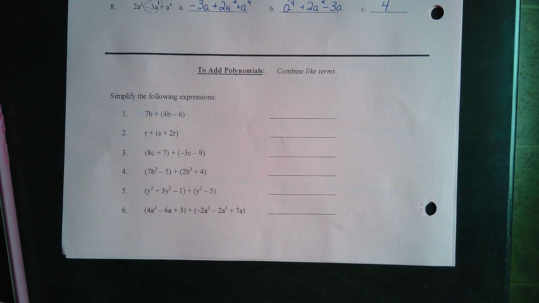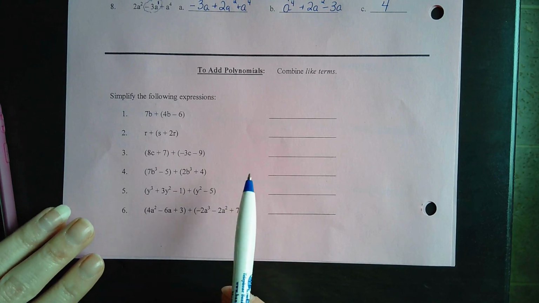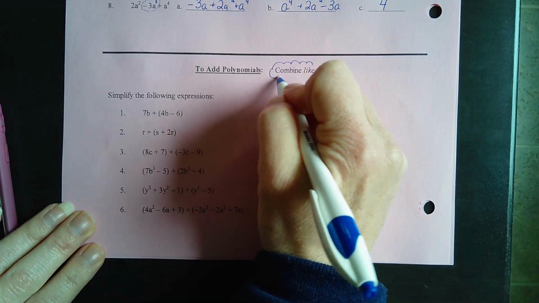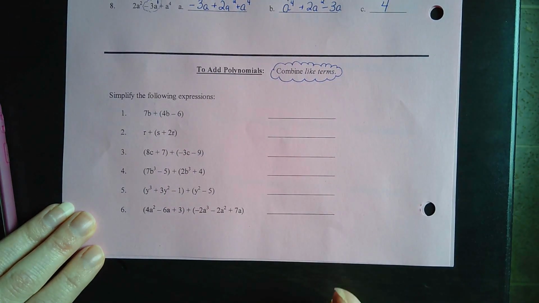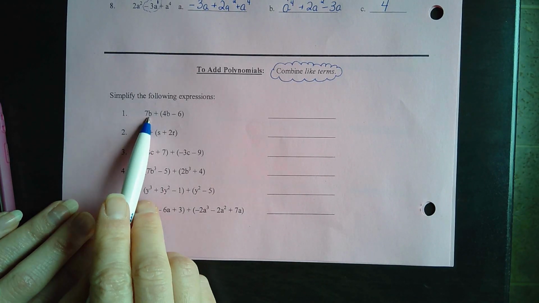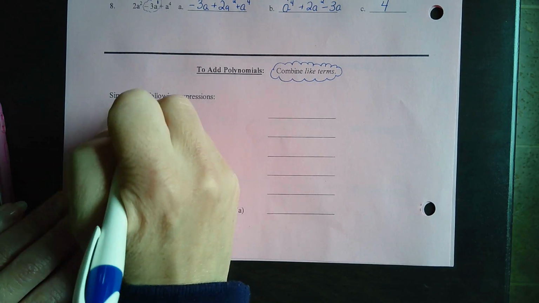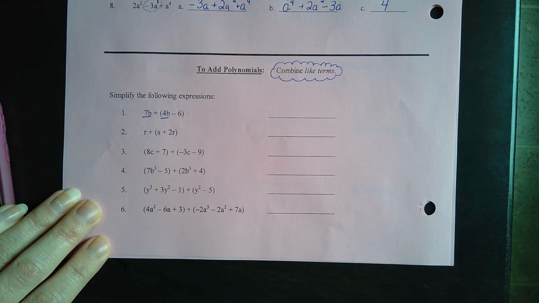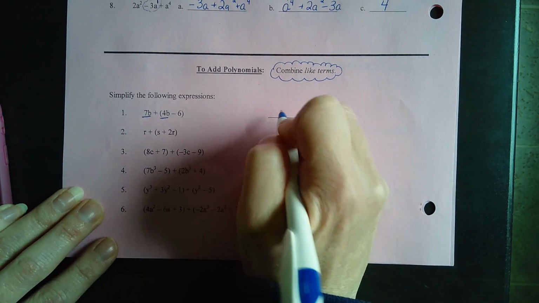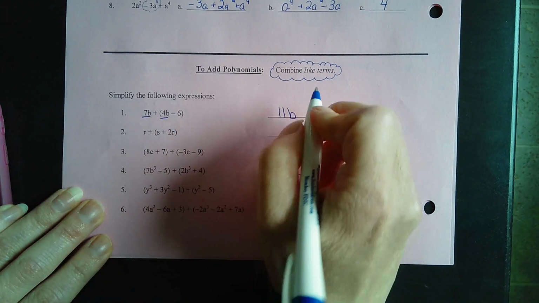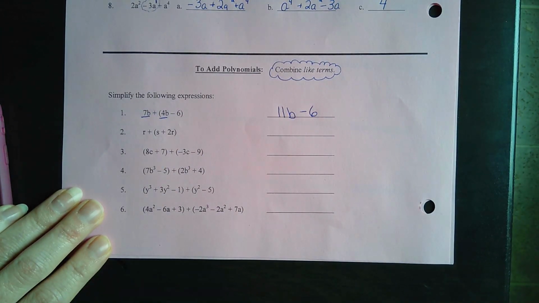Now we're going to move on to adding polynomials together, or sometimes a monomial with a polynomial. And in order to do that, we just have to remember to combine our like terms. Like terms have the same variable as well as the exponent on that variable. So if we look at this monomial plus this binomial, we have to just find the like terms. 7b and 4b are our like terms. 7 plus 4 is 11. And then there's nothing like our negative 6, nothing to combine with it, so we just bring minus 6 over.